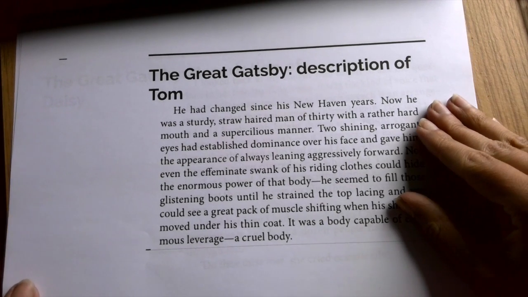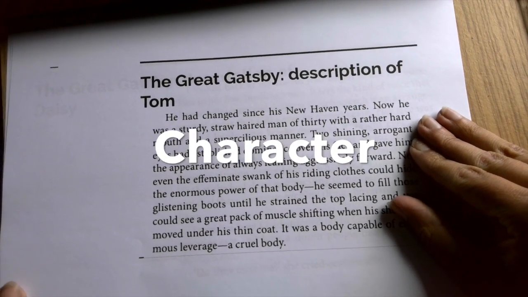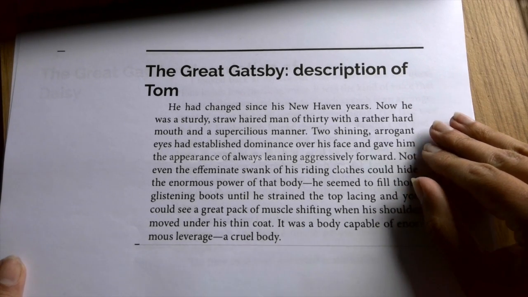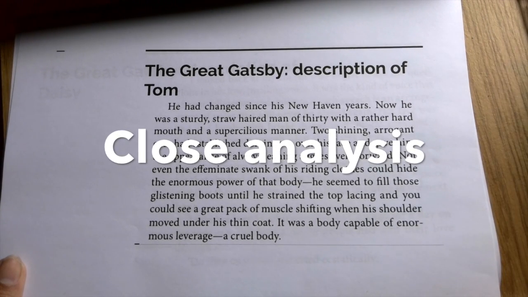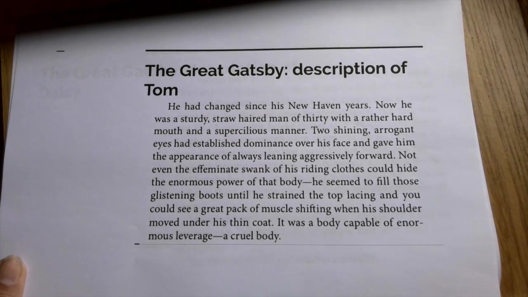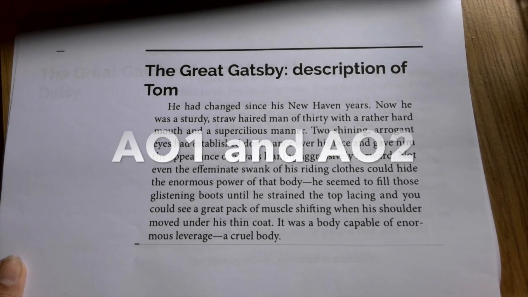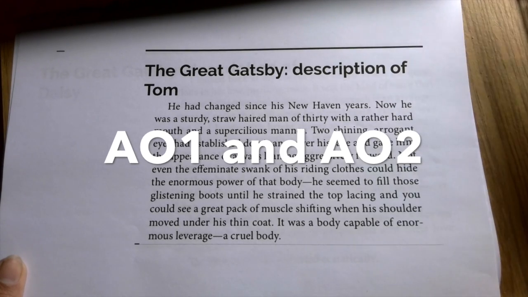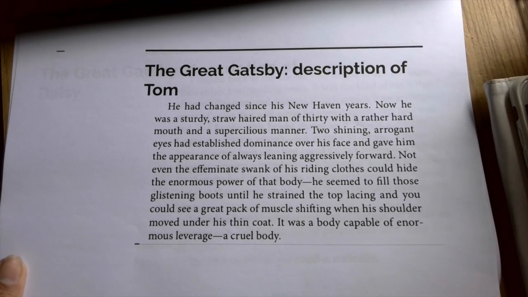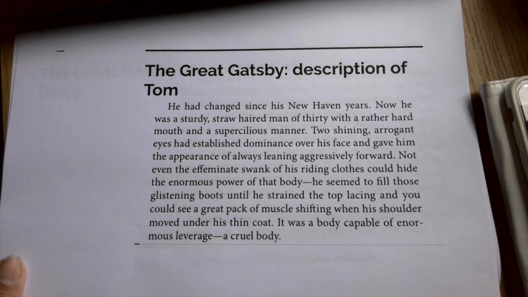So we're thinking about character, we're thinking about characterization and how we can do close analysis of an extract of text in order to show the skills of AO1, AO2, close analysis of style, and link that into an overarching theme or question that we're studying for coursework.